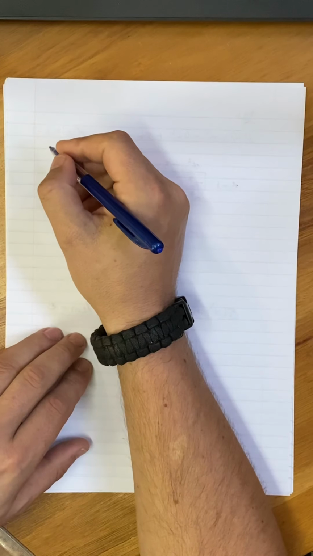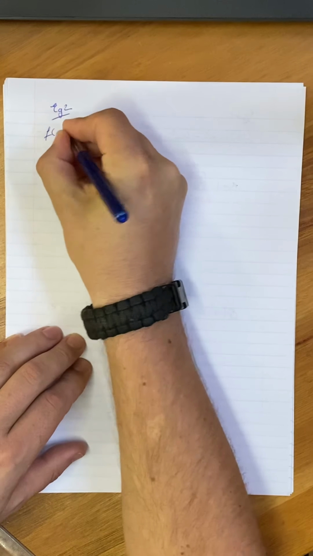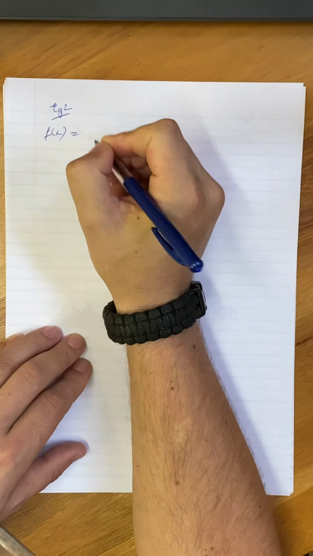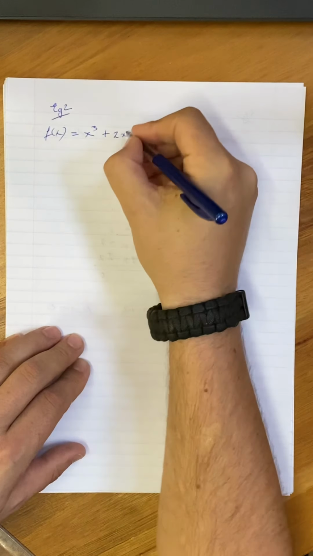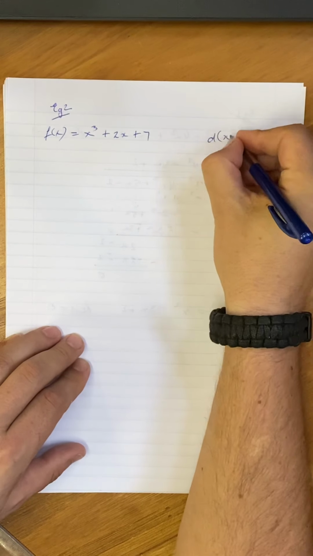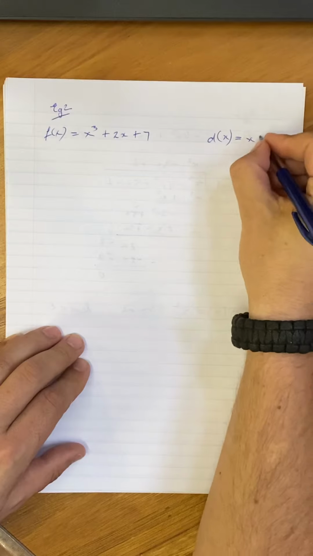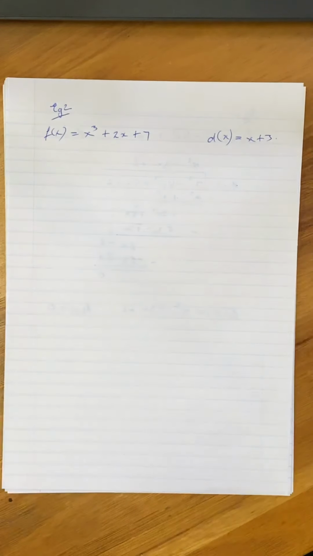Let's get a new page here. All right, guys, just going to write it down. So we've got f of x, this is example 2. f of x is equal to x cubed plus 2x plus 7, and our d of x is equal to x plus 3. Okay, so I'm going to draw up my little division thing.